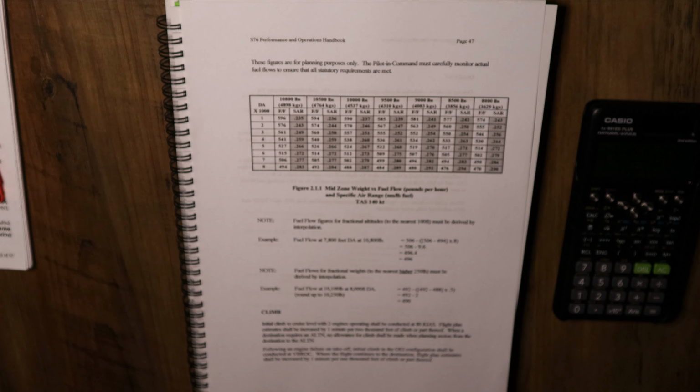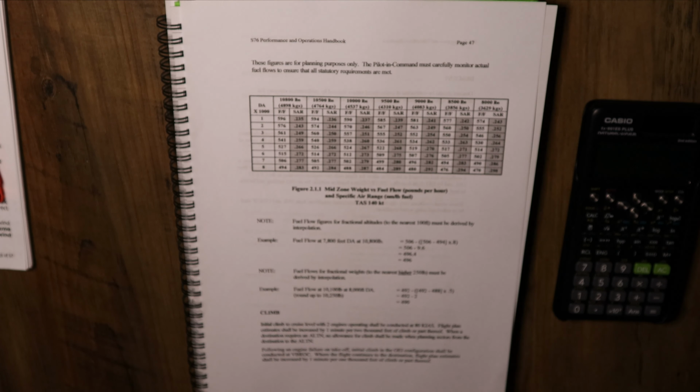So they're expecting that OEI you would be climbing at a slower rate. So they'll be doing 1 minute per 1,000 feet rather than 1 minute per 2,000 feet, which doubles the amount of time.